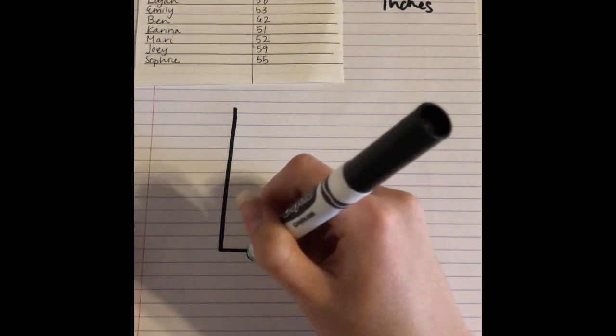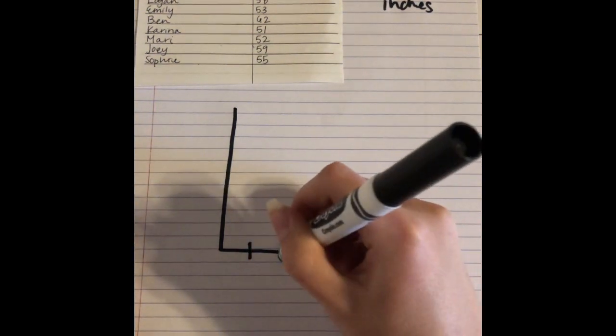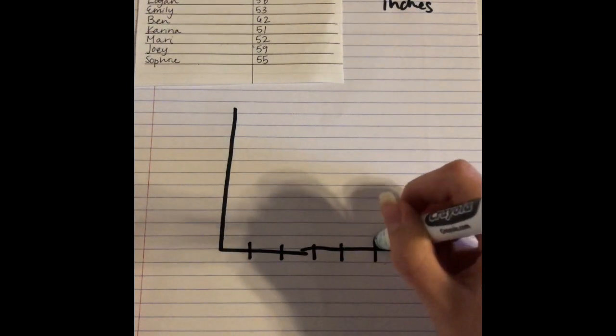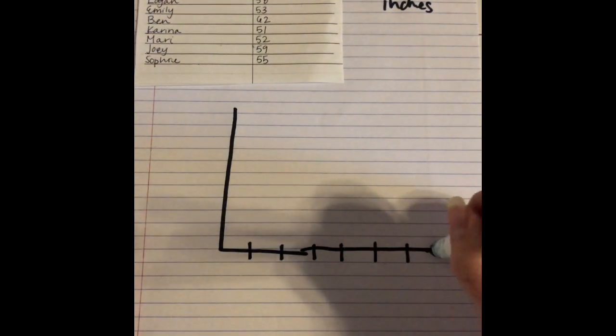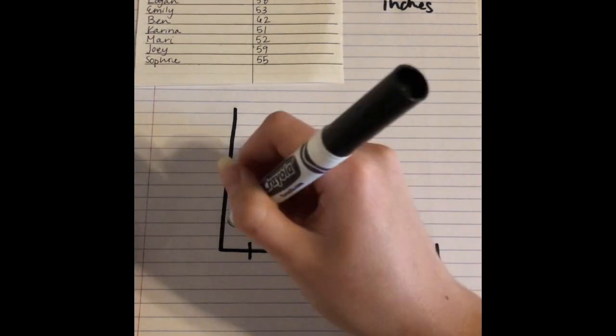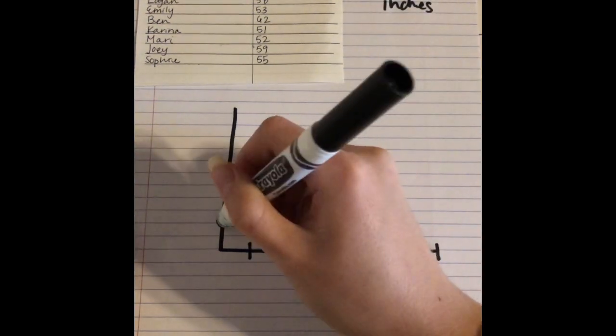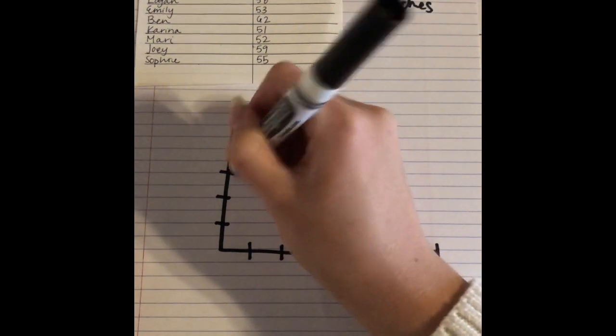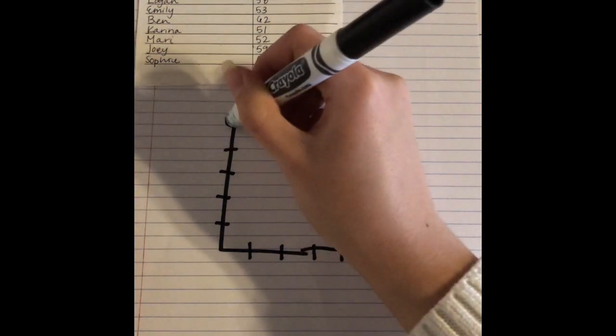So I'm just going to draw some lines on, which are going to be where our bins are. I'm trying to make these evenly spread apart. And I'm also going to make some lines on our left-hand side as well.